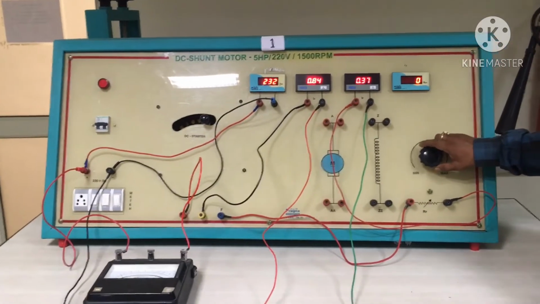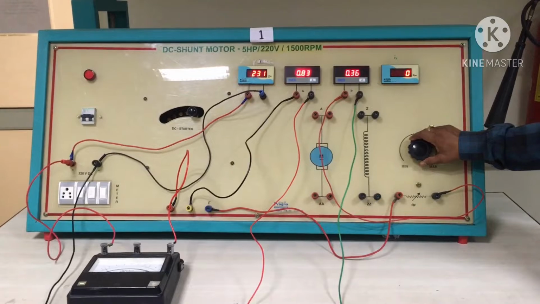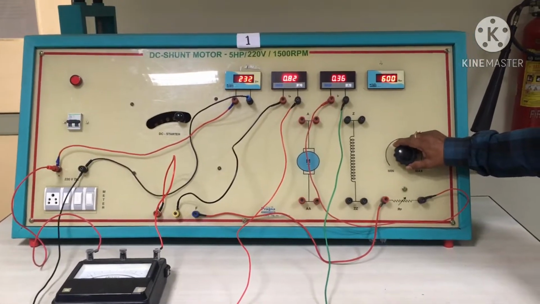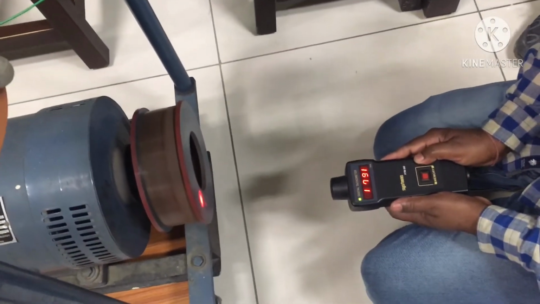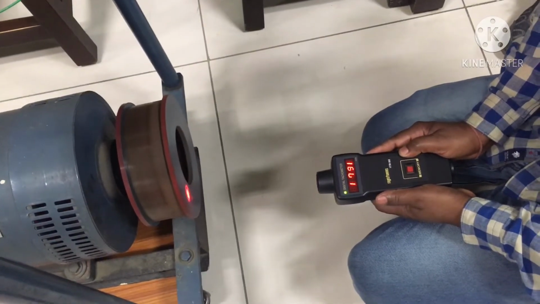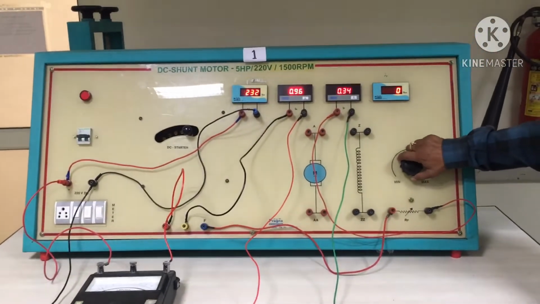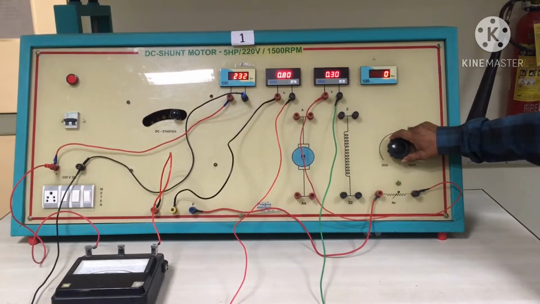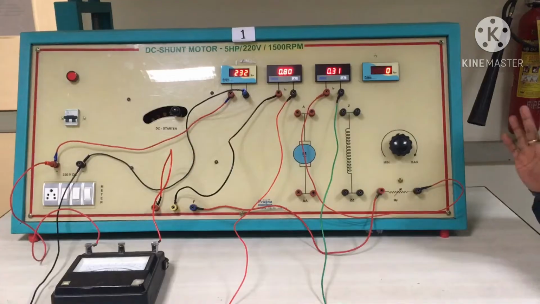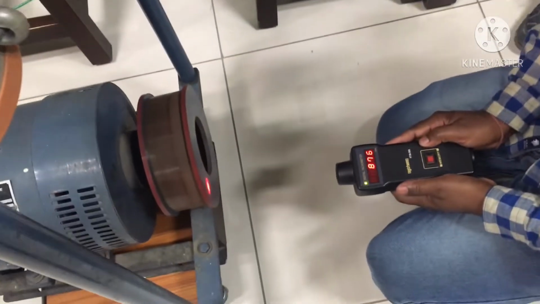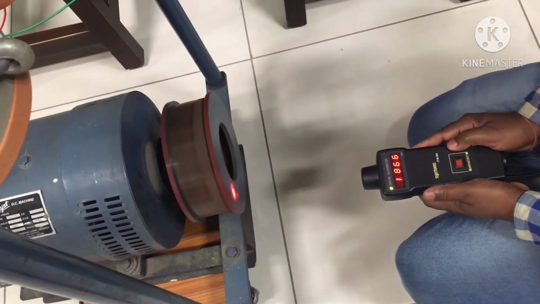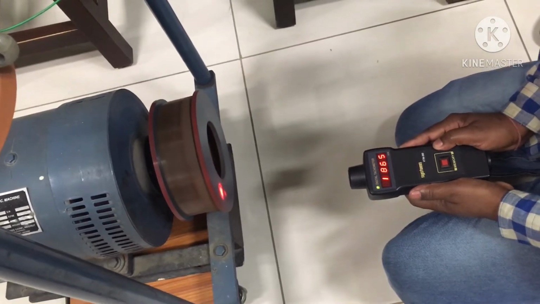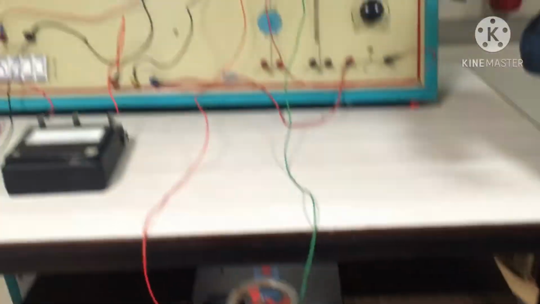Again we are going to set the field current to 0.35 amperes by adjusting the external field winding rheostat. At this field current, the speed of the motor is 1791 rpm. Now we are going to set the field current to 0.3 amperes by adjusting the field winding rheostat, and we can see the speed of the motor is 1866 rpm.